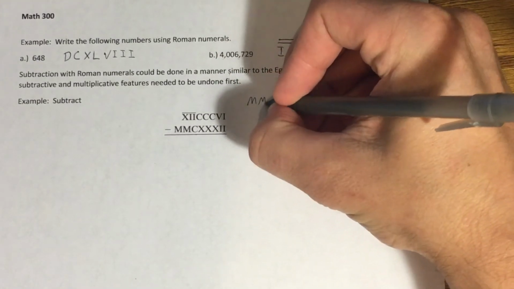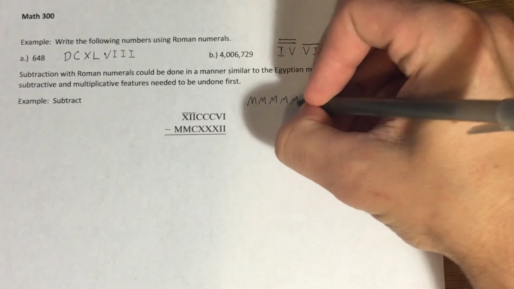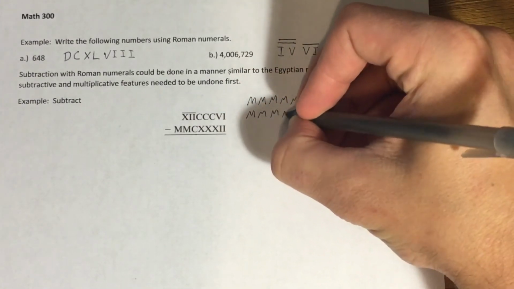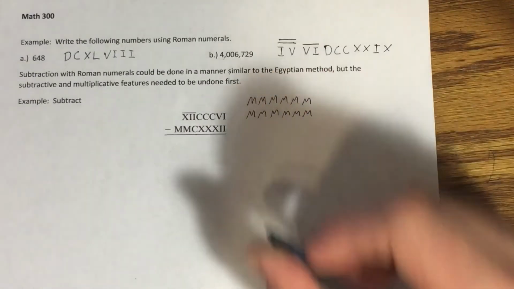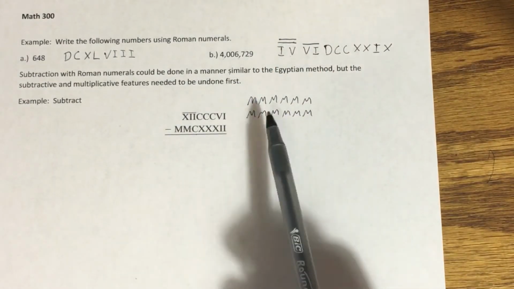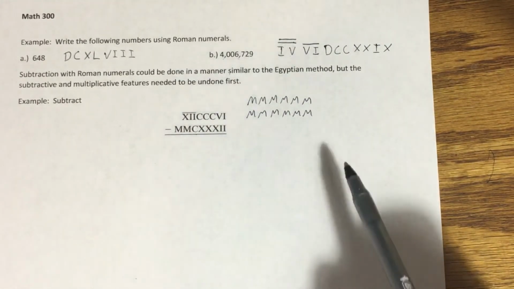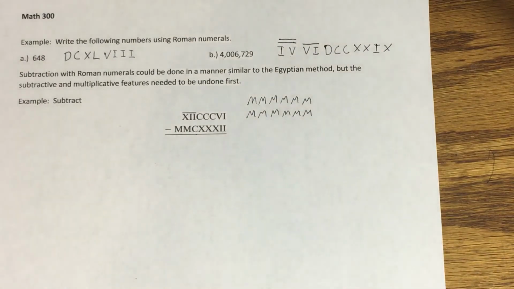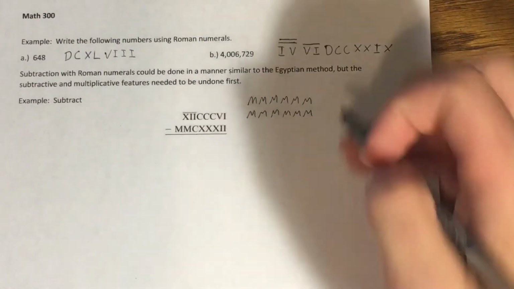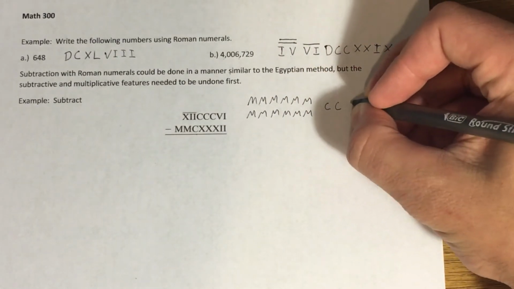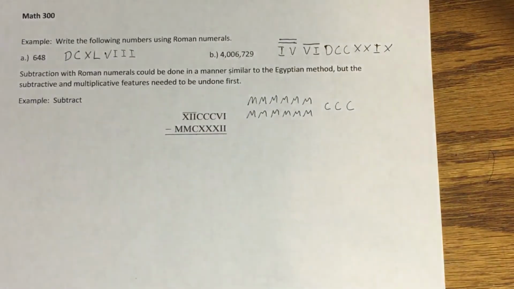1, 2, 3, 4, 5, 6, 7, 8, 9, 10, 11, 12. Now, normally with Roman numerals, we don't stack them the way that we do with Egyptian numerals, but for the purpose of doing the arithmetic, it's okay to do that, and we'll just make sure our answer is written in the correct form. These C's here are fine the way that they are. I'm not going to do anything with those. 1, 2, 3. Leave those alone.